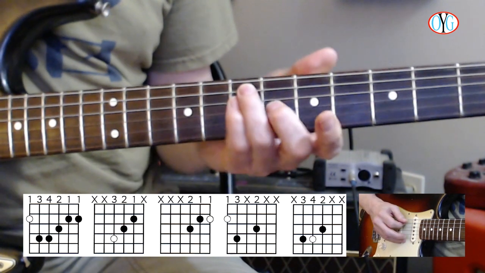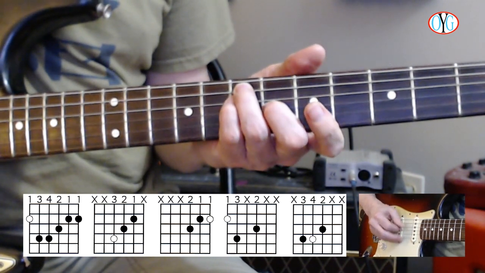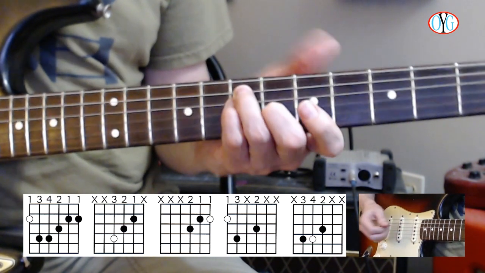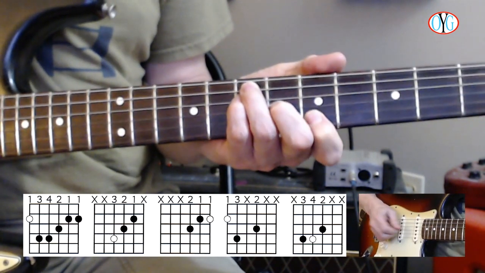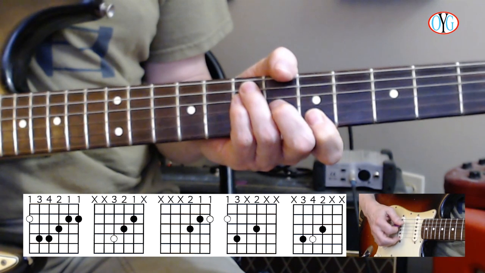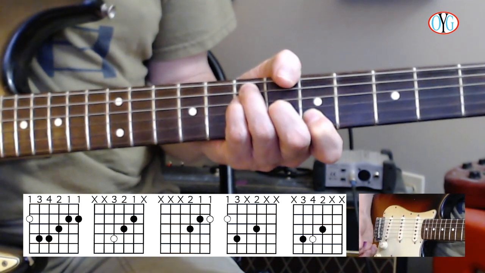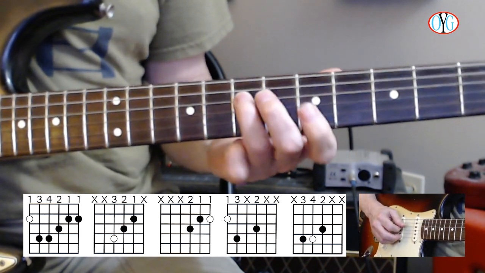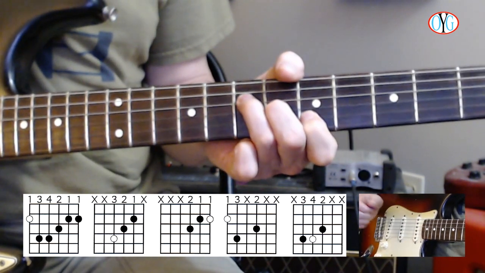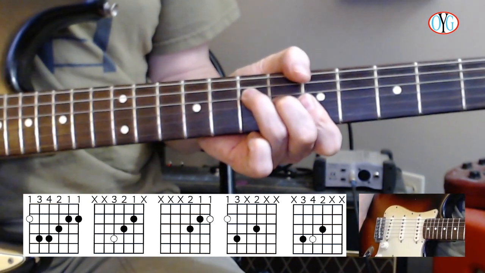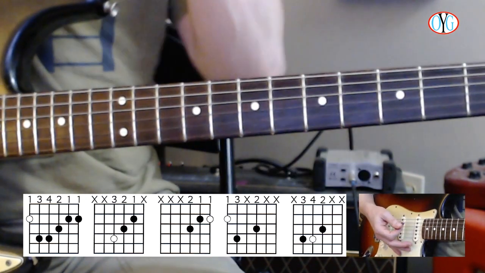And then you have the little cluster here, right? You can have a little fun with these, right? And then you can actually add that in if you want. And then you have this one, combining that one and that one, right? So those are the partials.